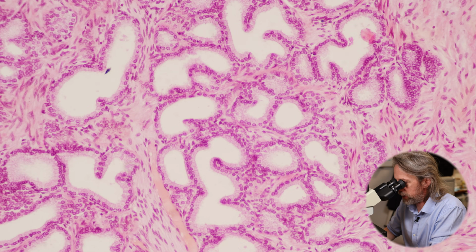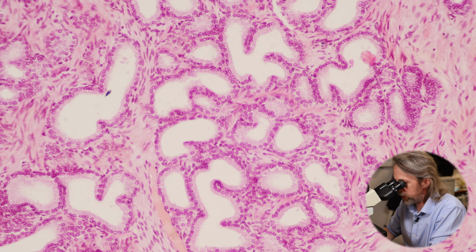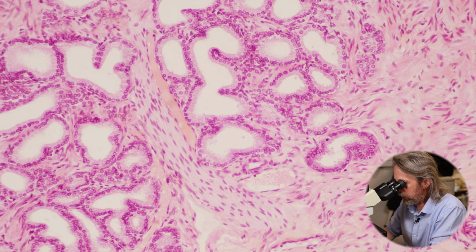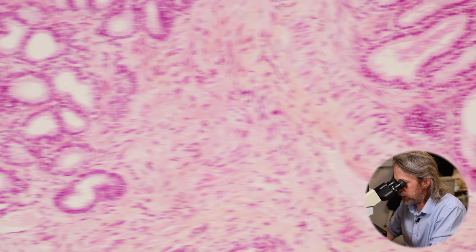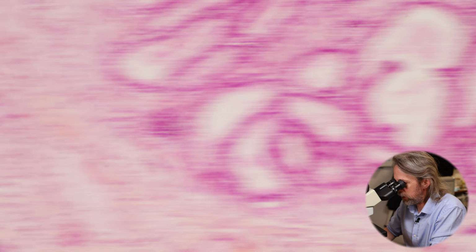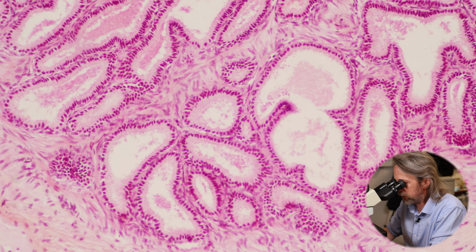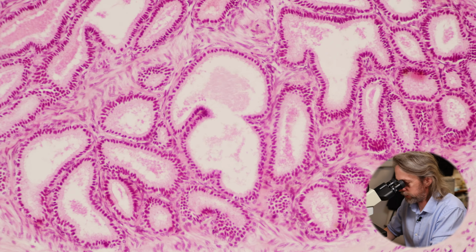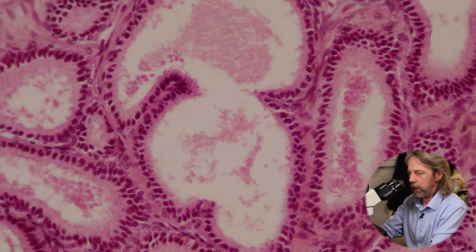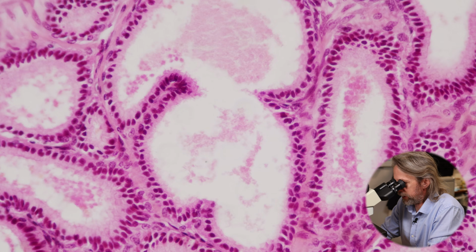That's my 10 times objective, and we're seeing some lovely epithelia in there, and all of this is smooth muscle. Oh, that's very tidy, isn't it? Look at that. Oh, that's beautiful. Jump up again. So this is what we mean by the glandular tissue.